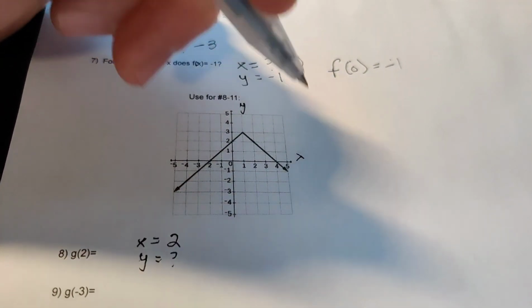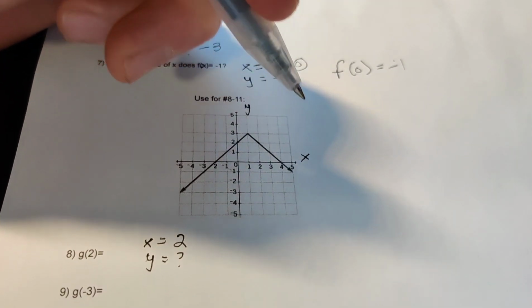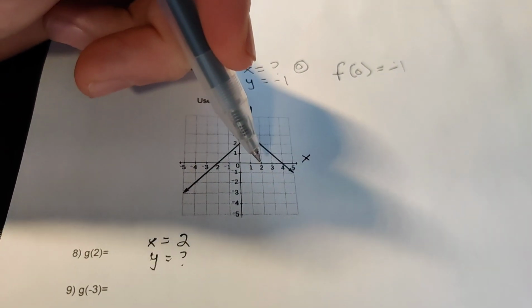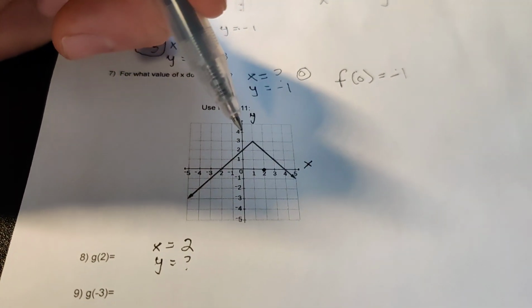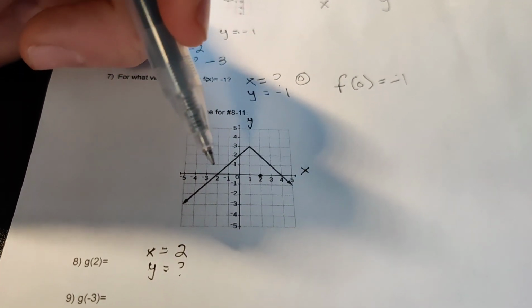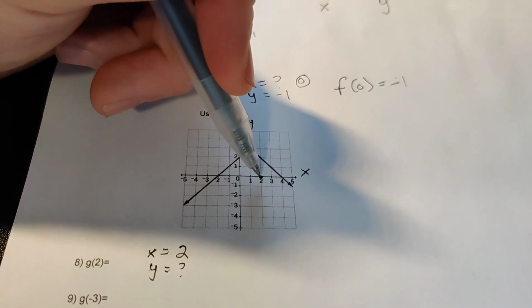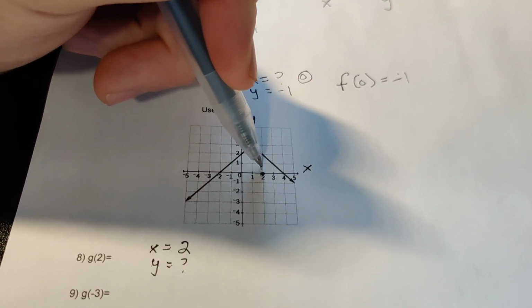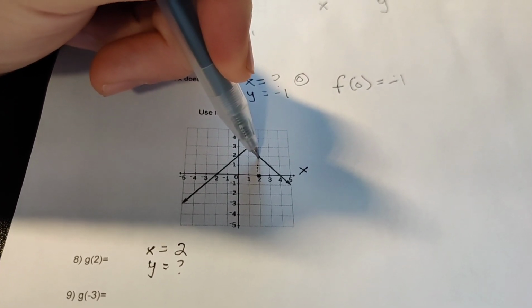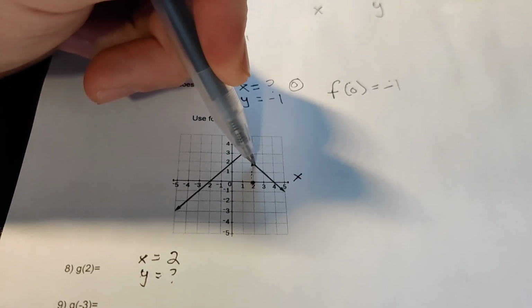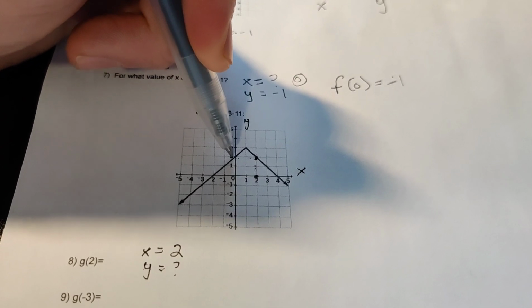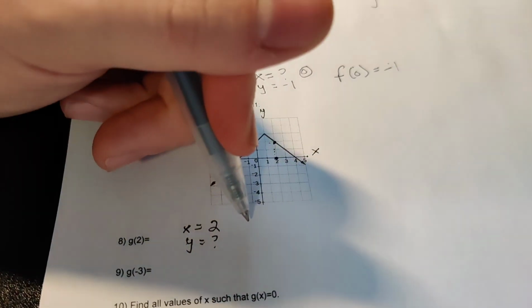Y-axis is over here. It's always a good idea to label if it's not already labeled. All right, so where's the x of 2? That's right over here. Now we need to go meet it on the graph. So I'm going to have to go up 1, and right here is where we meet the graph. All right, what's the y value at this spot? Well, if we go over, we're going to see it's +2.